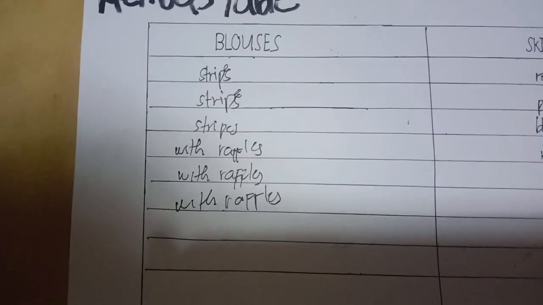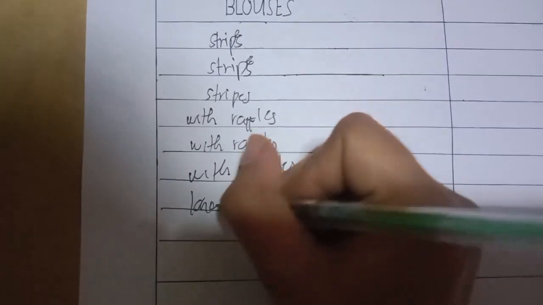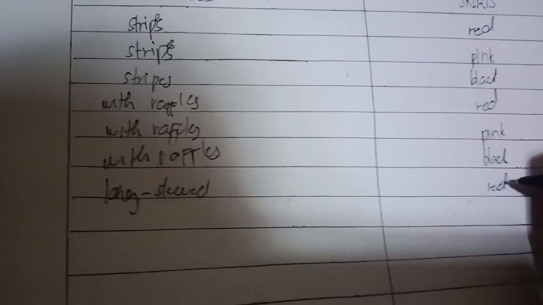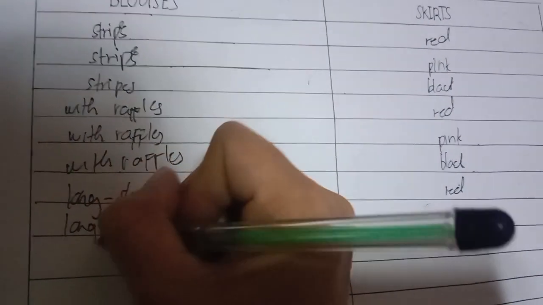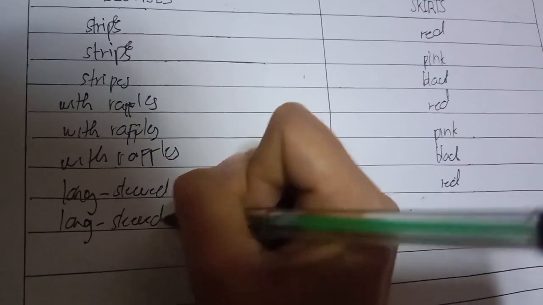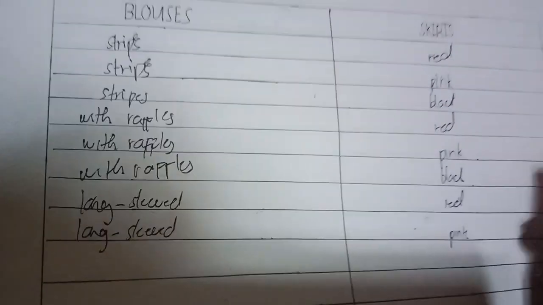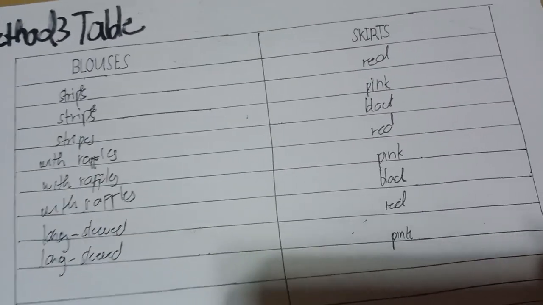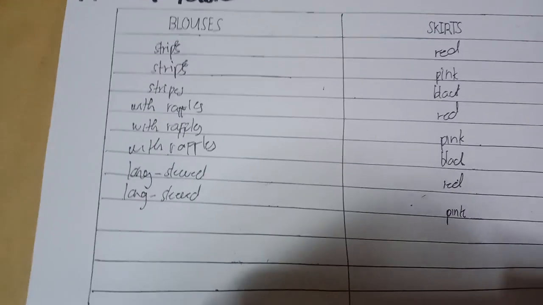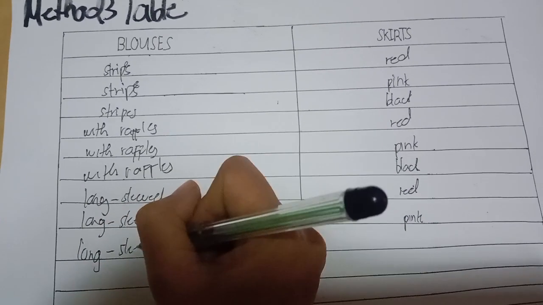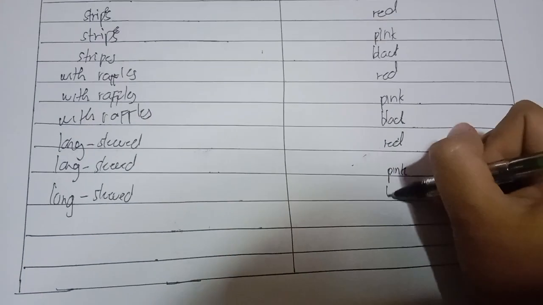Next one we need to do is the long sleeves. Next is long sleeve. We have the first color, red, paired with red. Then it's paired with the color pink. Okay, the pink color. So next, we have a long sleeve paired with red and pink. The last one paired with long sleeve is long sleeve paired with black.